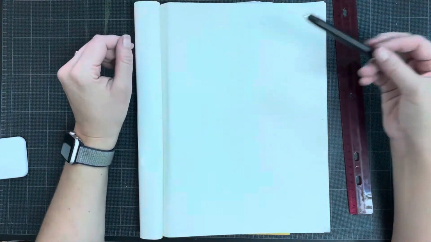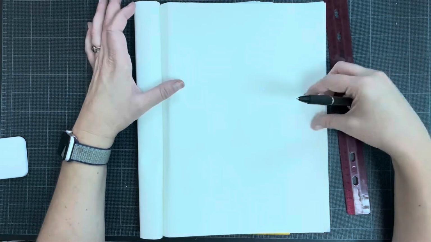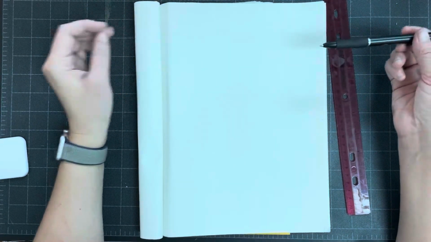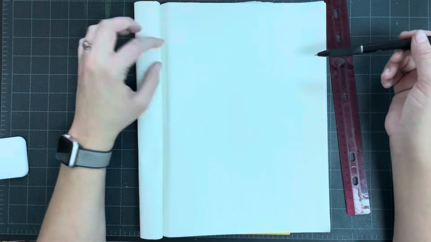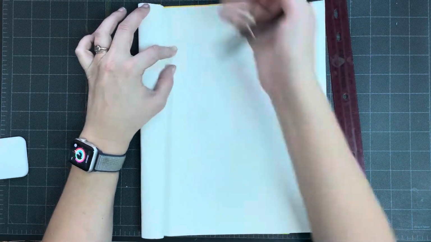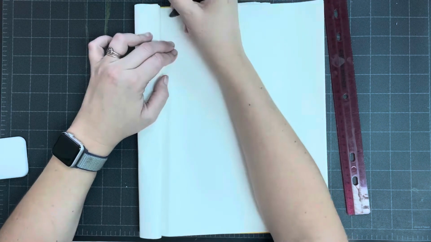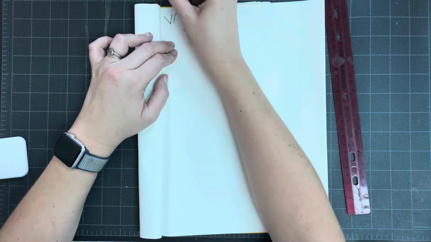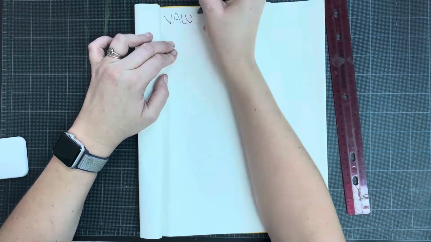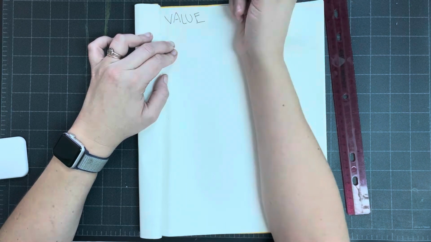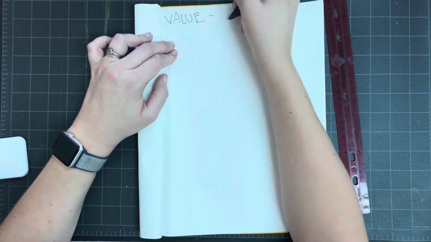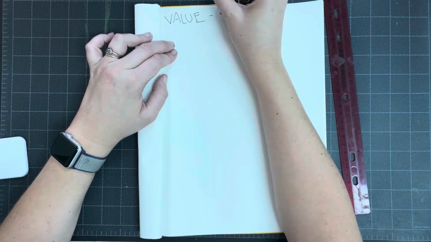All right, well, it's time for us to move on to our next project and our next lesson. So before we start the actual project, we will make a helpful resource for us. And what we are going to be doing for this project is creating value, which is something that should be familiar to you. But instead of doing it with pencil, we're going to be doing it with paint.